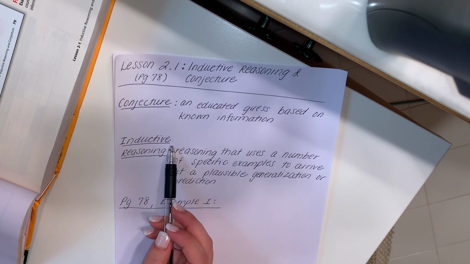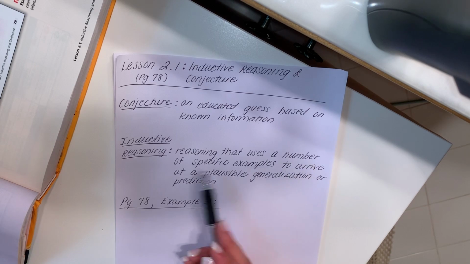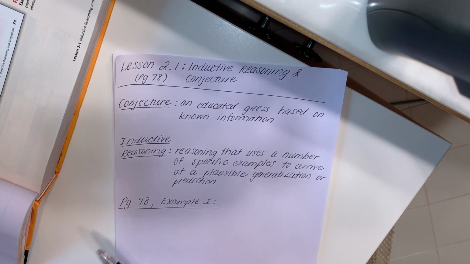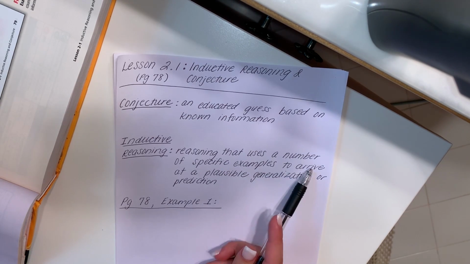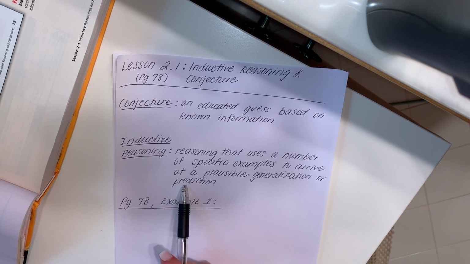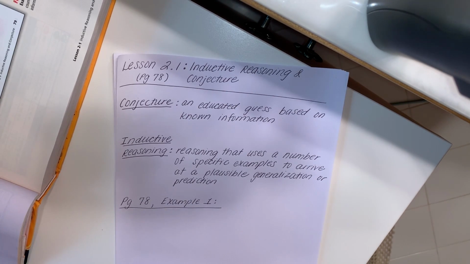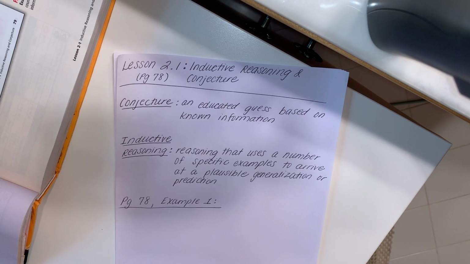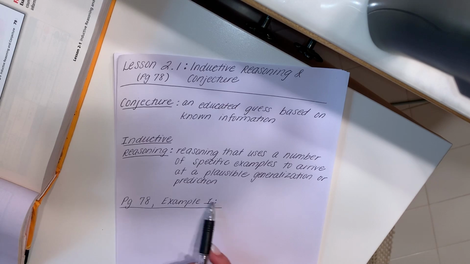Now, inductive reasoning is reasoning that uses a number of specific examples. So now they're not just giving us information, they're giving us examples to arrive at a plausible generalization or to arrive at some prediction. You will see throughout some of the examples, and throughout your homework, they're going to use things like make a conjecture, determine the inductive reasoning, and even some other future vocab words that we're going to emphasize in a bit. But first, we're going to actually look at page 78, example 1.